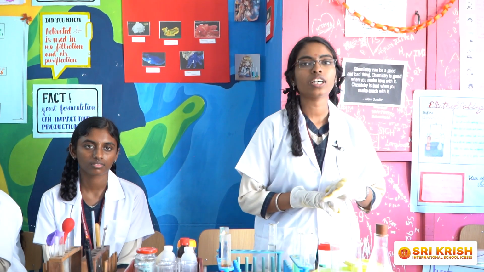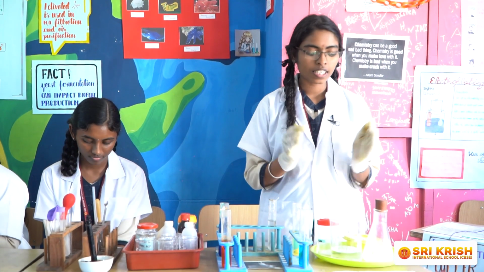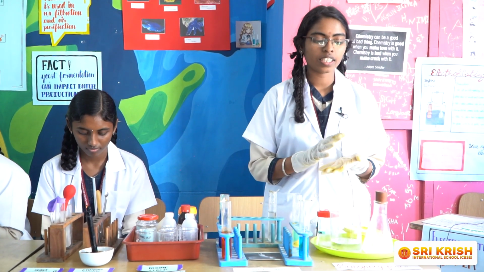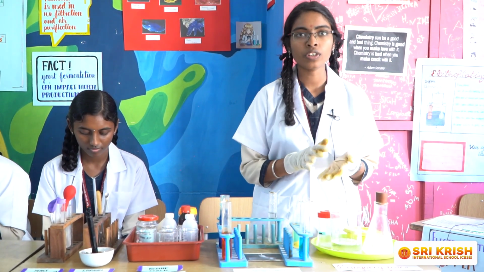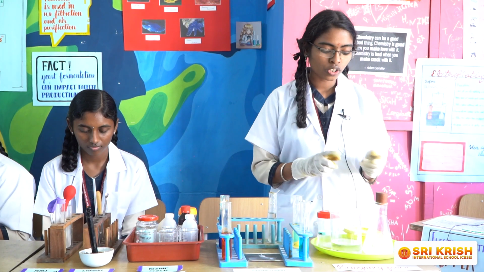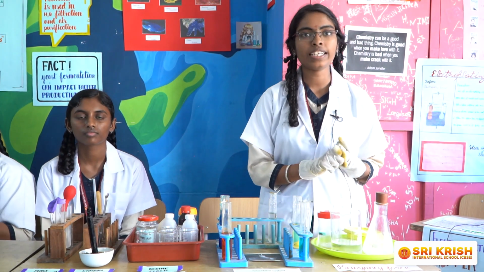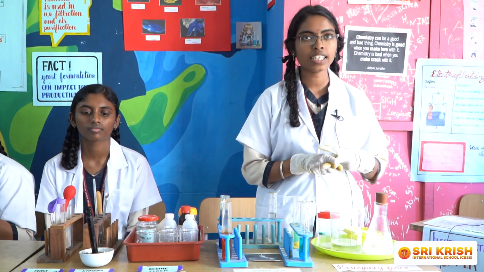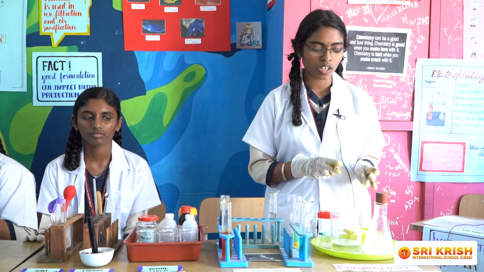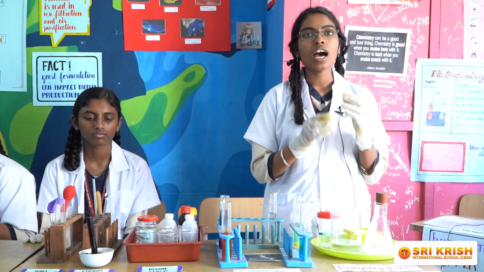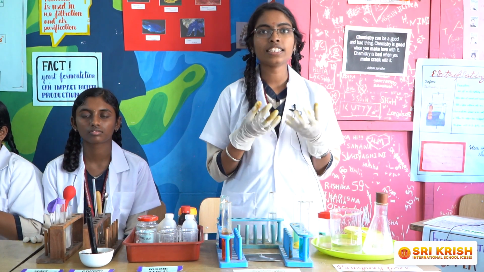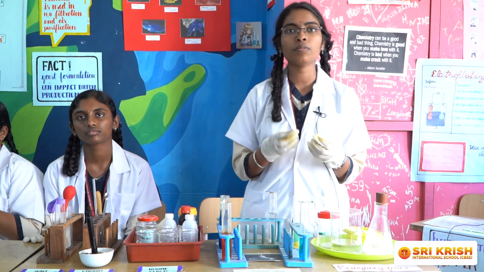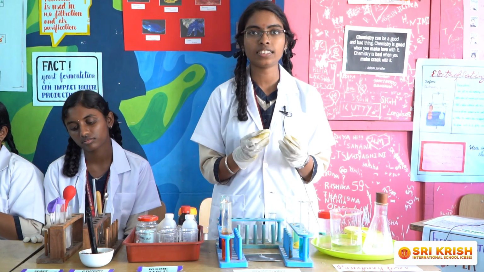Secondly, we will see about floating bubbles, which act by the mechanism of buoyancy force. So here we will use calcium carbonate and dilute hydrochloric acid. If we mix these, we will be getting carbon dioxide as a result. This carbon dioxide is in pure form, hence it is denser.